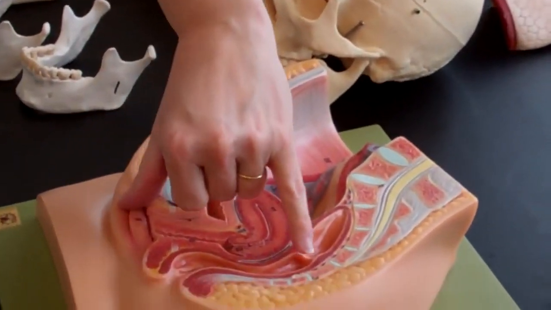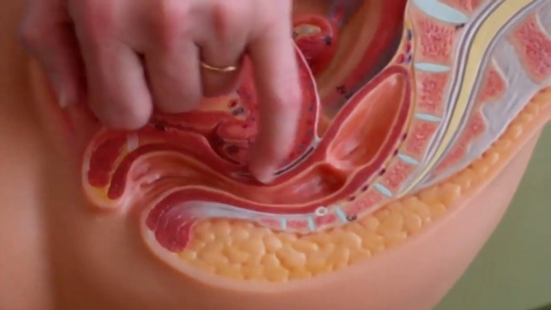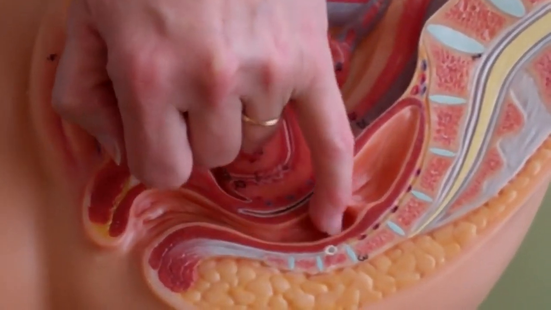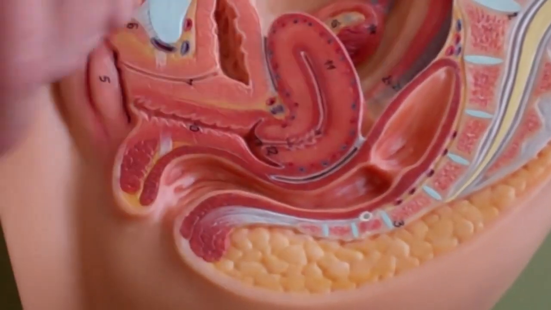You know, somebody put this model out, and that's not such a bad thing. I didn't actually show anybody this, but this shows you the rectum here as well. And this is the last part of the colon, but this is the rectum. Rectum, anus.